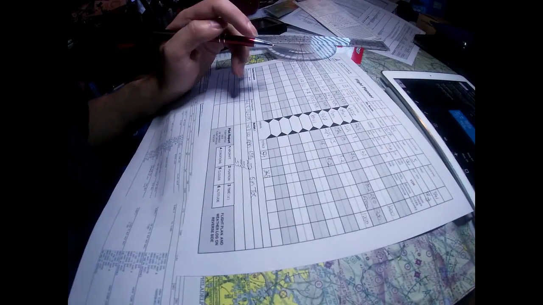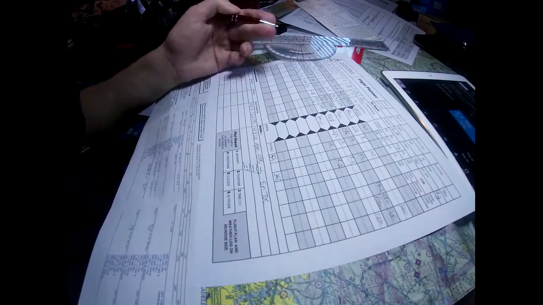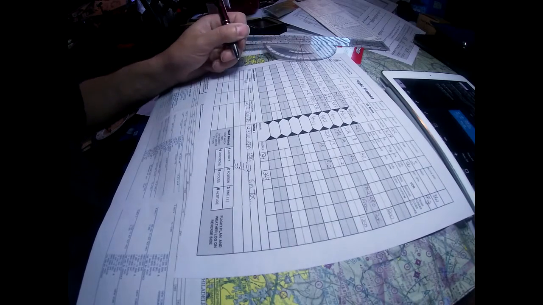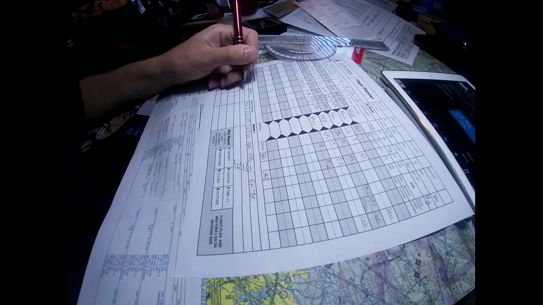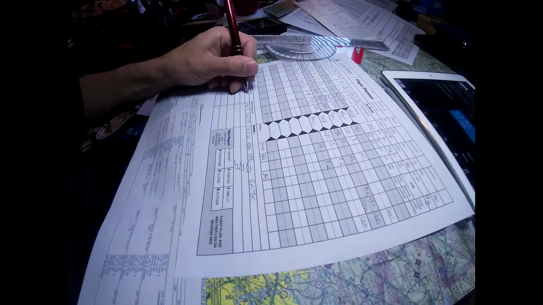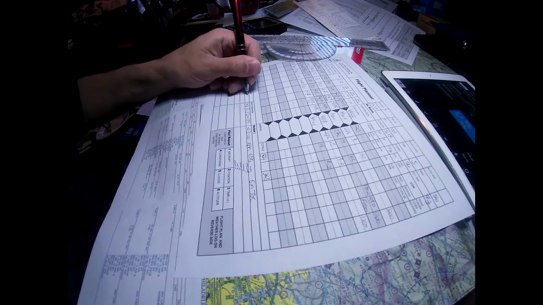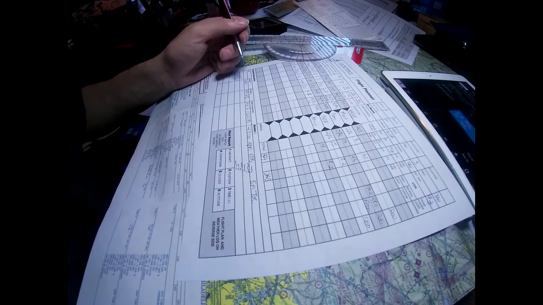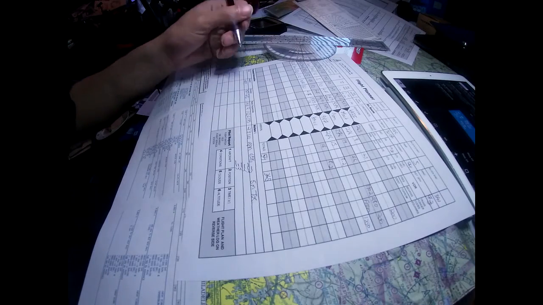Elevation is 487, which we saw on the map. It has 2 runways, 07 and runway 25, which is probably the runway we would land on. Winds are the same either direction.